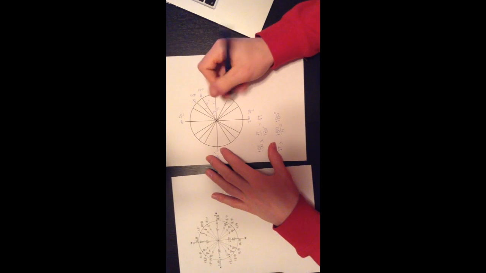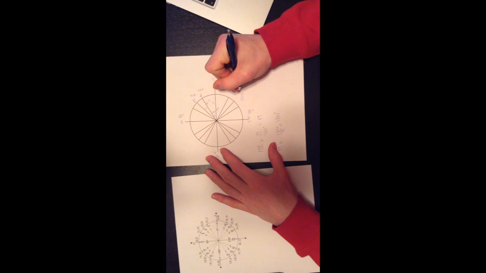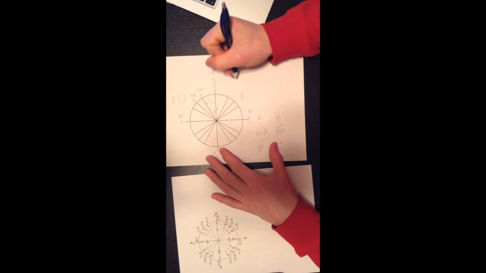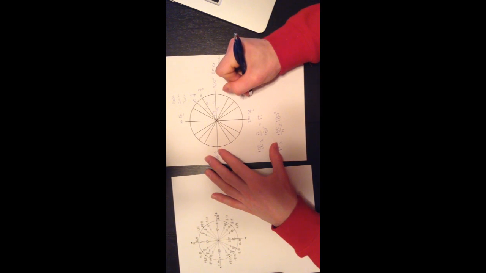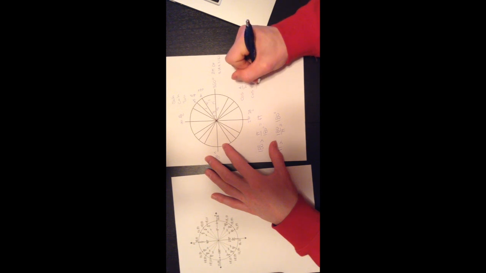From here, we can look at cosine, and we would look at SOHCAHTOA, which would give us adjacent over hypotenuse, so A over H, giving us cos of adjacent, which is root 3 over our hypotenuse of 2.